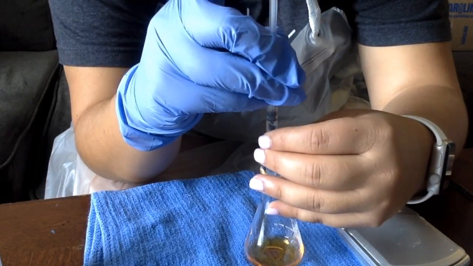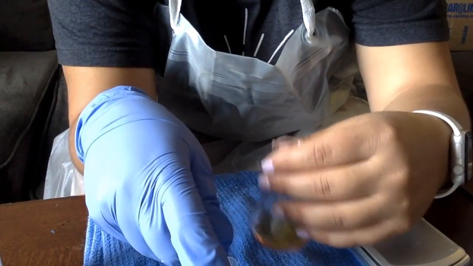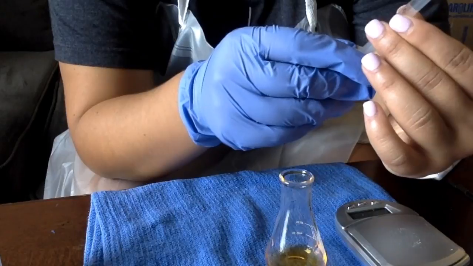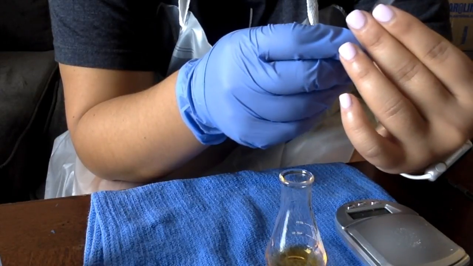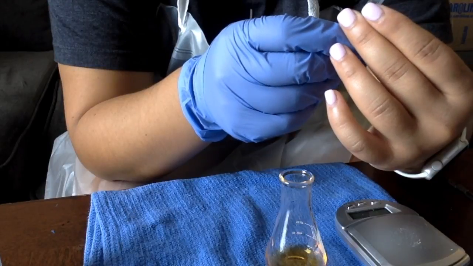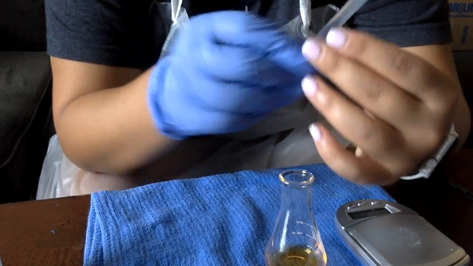Oh, I saw some color change. That left me at, I would say, 0.81 milliliters. It was a very immediate, quick color change, and it was little, but I saw it. So I'll record that in my data table.